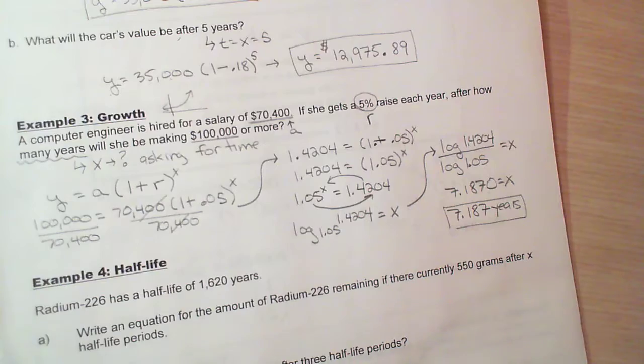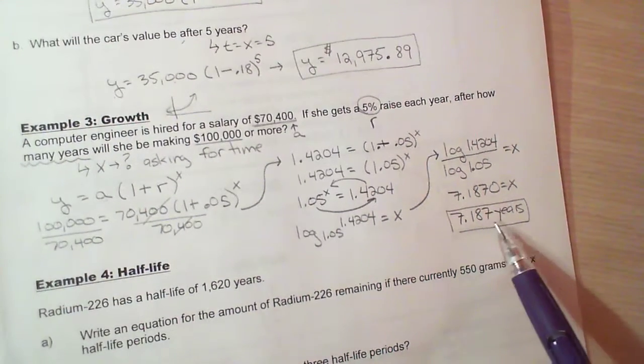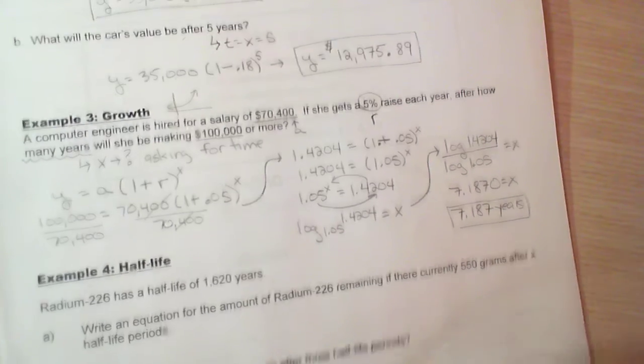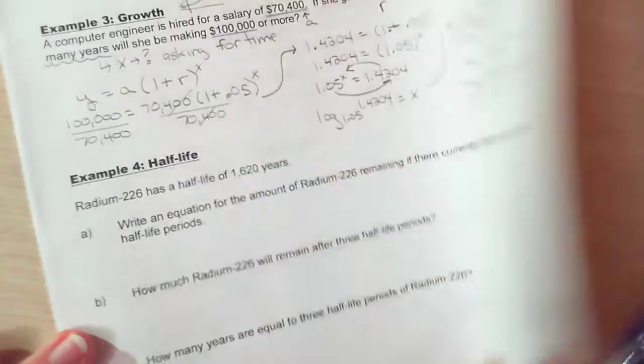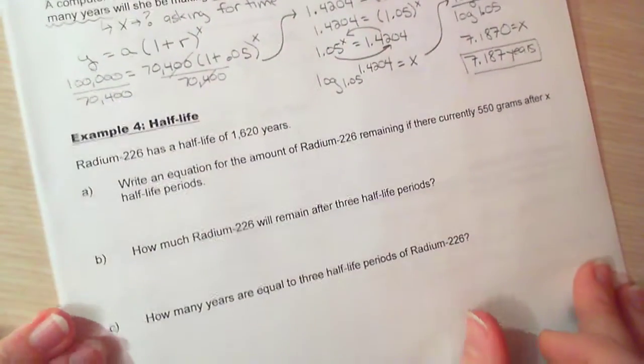So make sure your answer is reasonable. If you got an answer here of 4,000, you should say to yourself, that doesn't make sense. I must have a mistake somewhere. Okay, so make sure it's reasonable. I'm going to go ahead and do this next one, and then maybe we'll do one of these in class together.